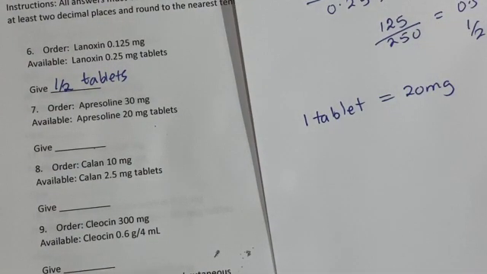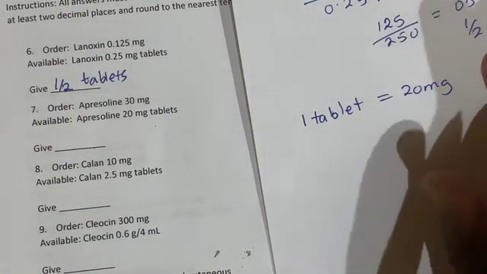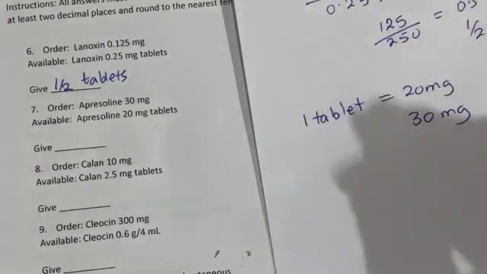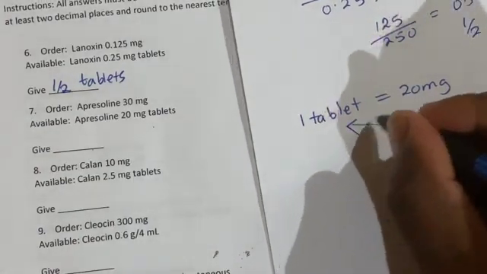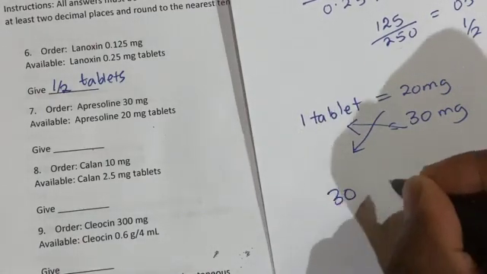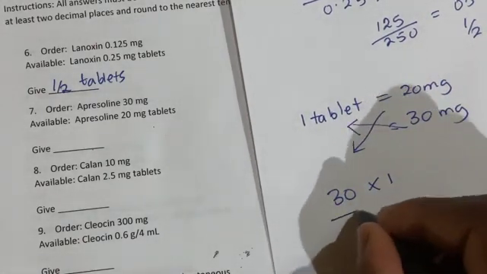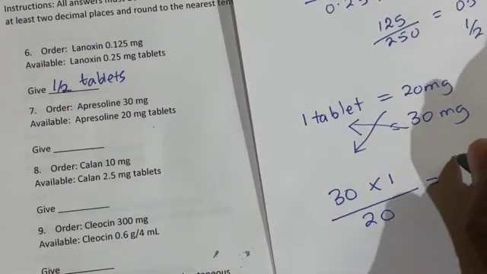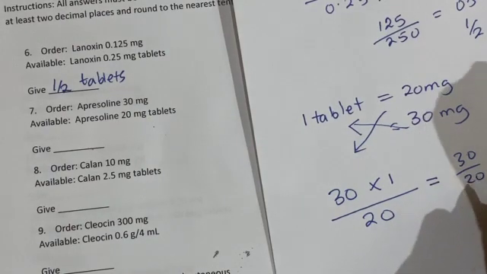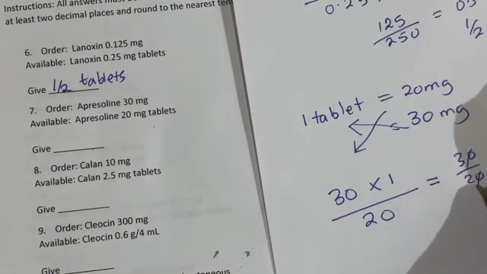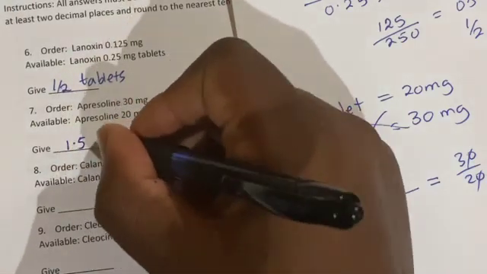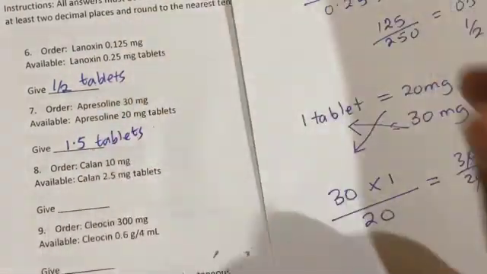That's what we have, but the order is 30 milligrams. Like the other one, we just cross multiply: 30 multiplied by 1, divided by 20. That is 30 divided by 20, which is 3 divided by 2, which is 1.5. So we give 1.5 tablets.